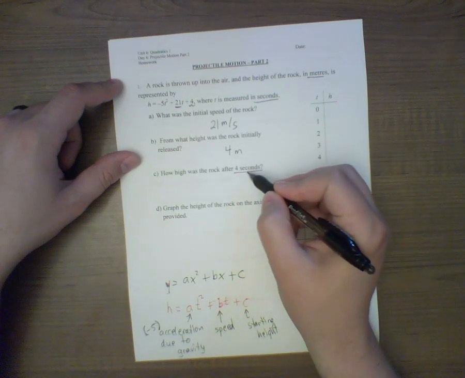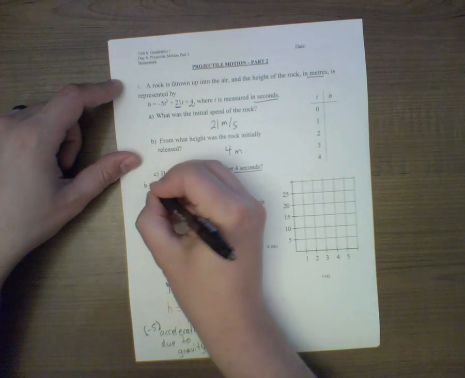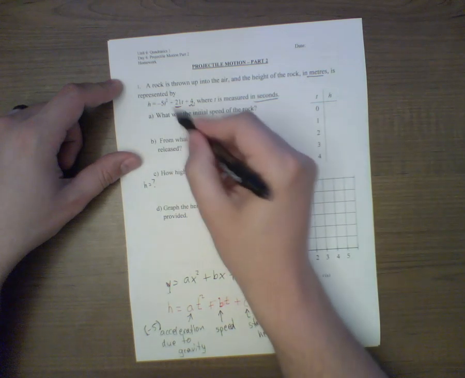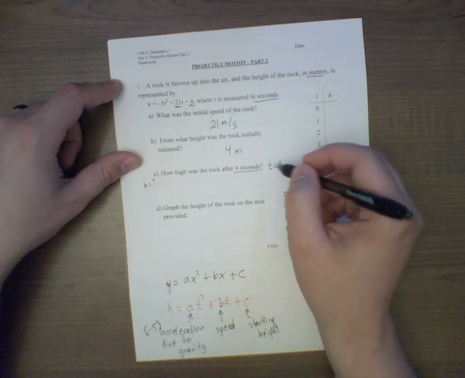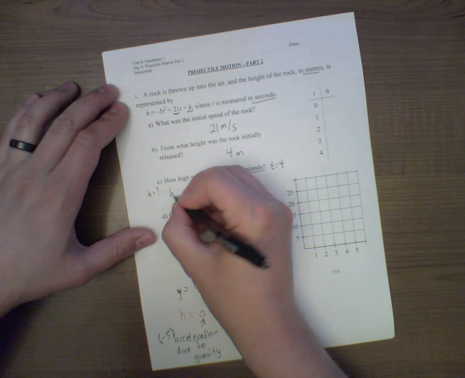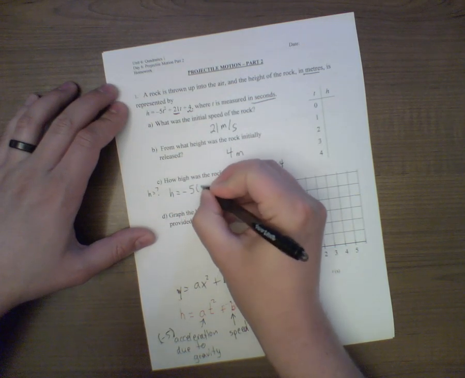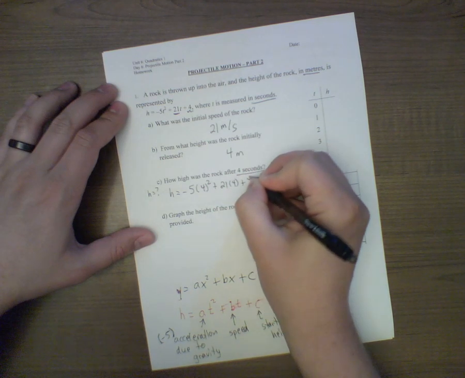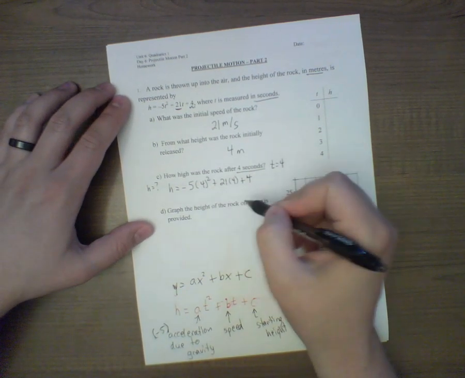What are we setting equal to 4? Our height or our time? Well, we need to find the height. We don't know what that is. We do know the time is equal to 4. So we're just going to take our equation and plug in 4 instead of t. So h equals -5 times 4 squared plus 21 times 4 plus 4. You might notice this looks familiar.